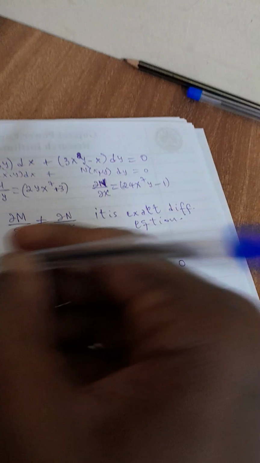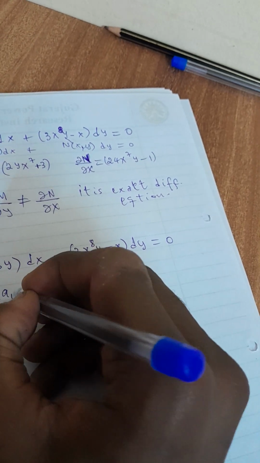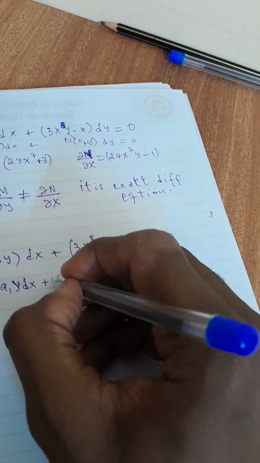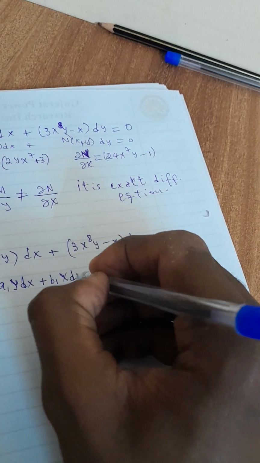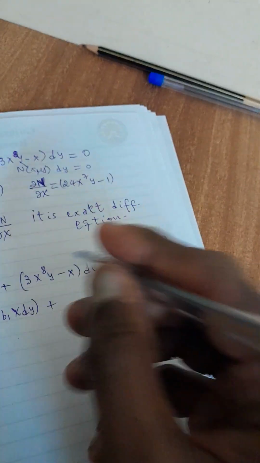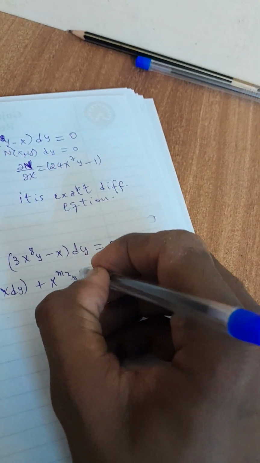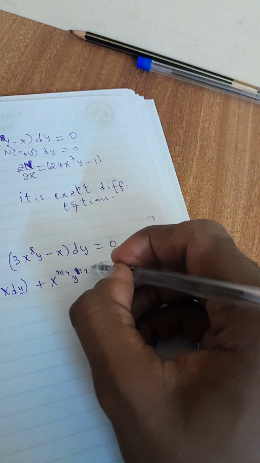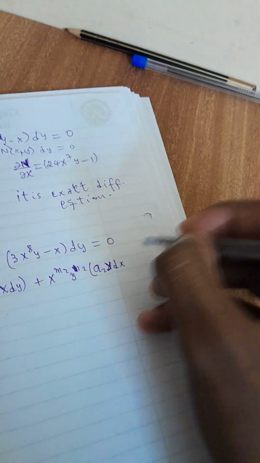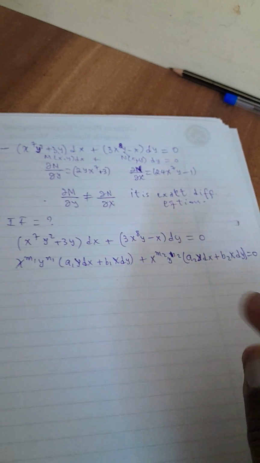Can we reduce it to this form: x raised to m1, y raised to n1, then a1 y dx plus b1 x dy, plus x raised to m2 y raised to n2, a2 y dx plus b2 x dy equal to 0? That's what we are going to do, so that we can find the IF in the form of the fifth case.